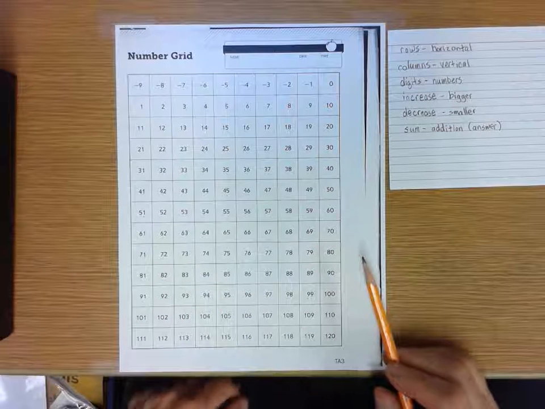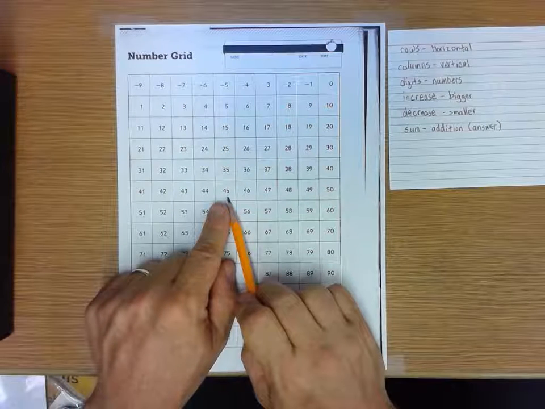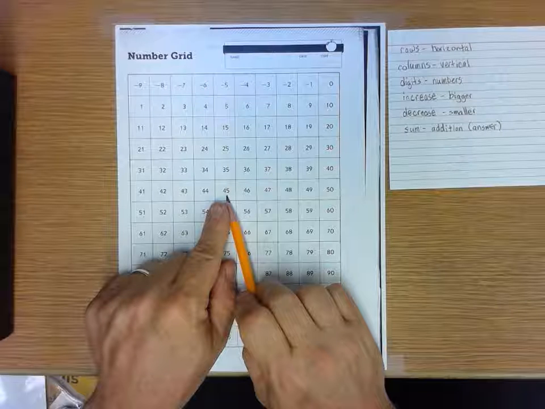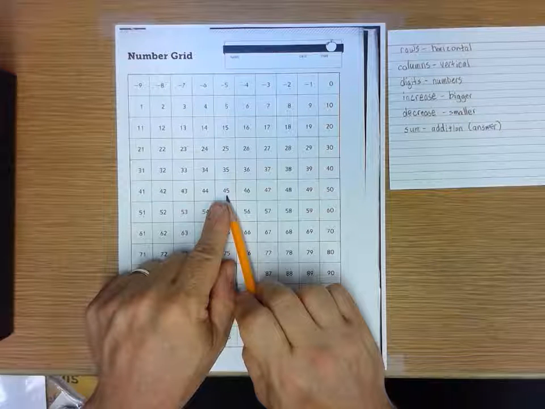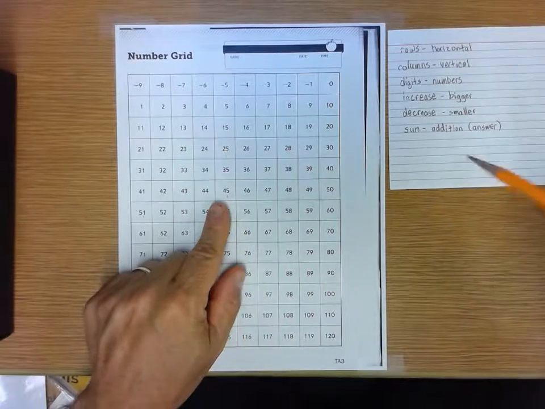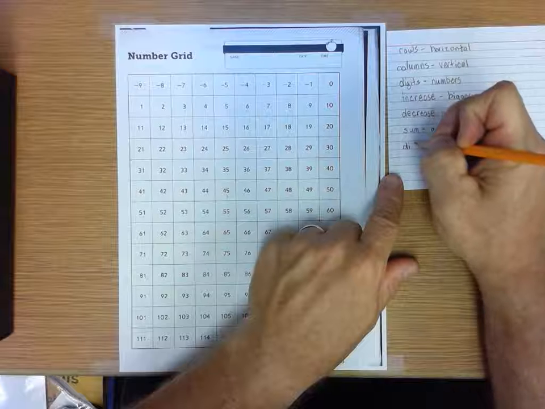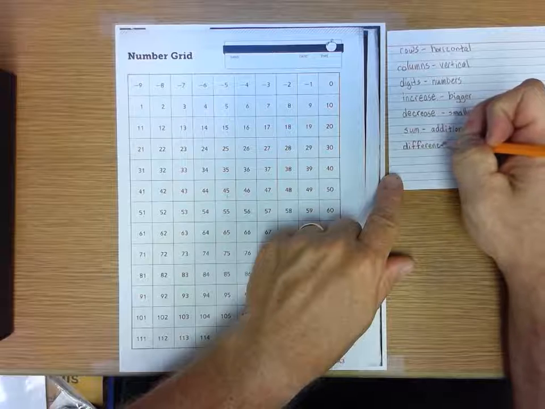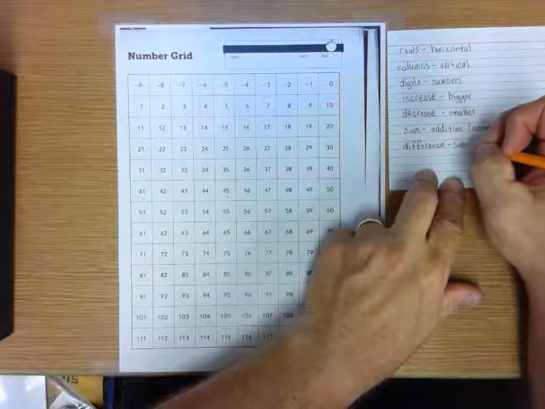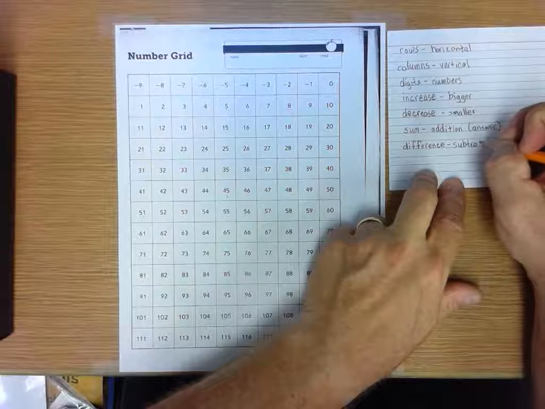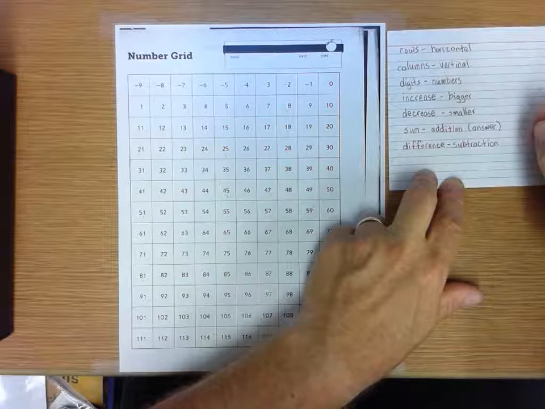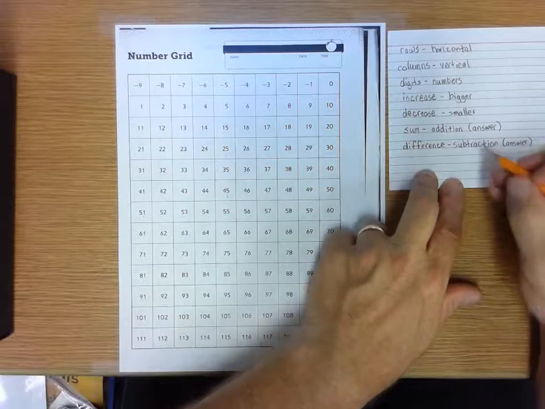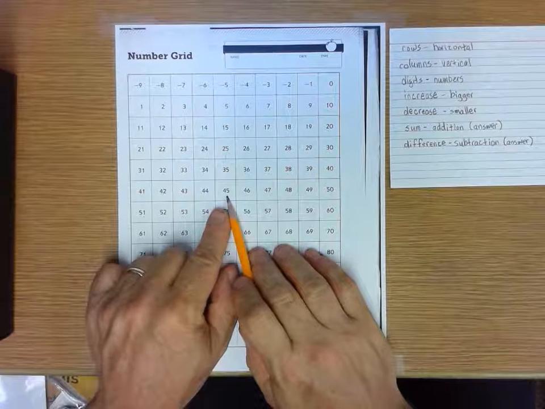If you subtract 1 from any number, we're going to stick with 45 for this example. If you subtract 1, where on the grid is the difference? And the word difference is another vocabulary word that I'll put over here. Difference is used in subtraction. The difference is also the answer in a subtraction problem.